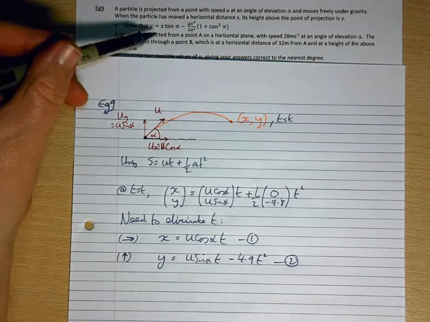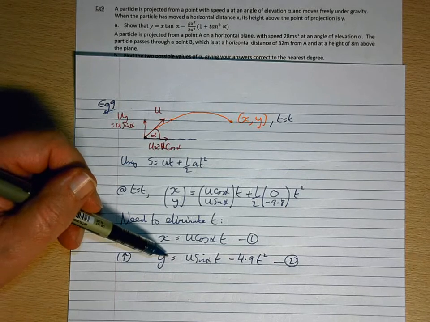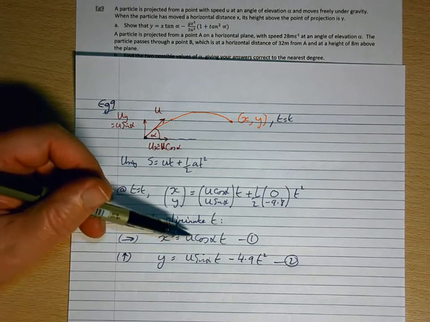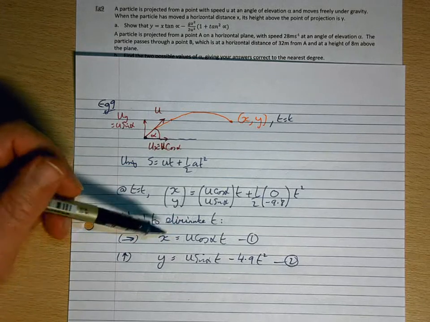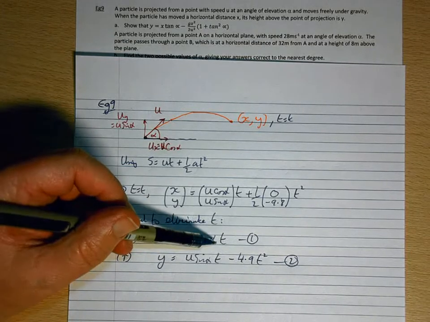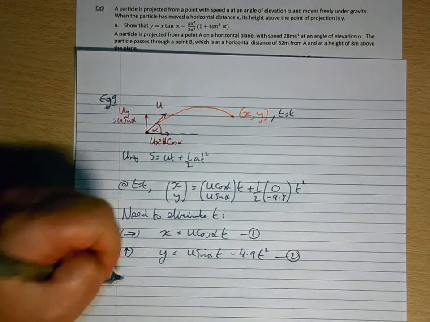So looking back at my show that, I've got y equals, and then I don't want to have t's, but I want to keep things in terms of alpha. So I'm going to rearrange 1 to give me t equals, and plonk that into equation 2.